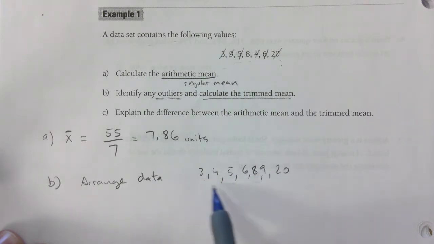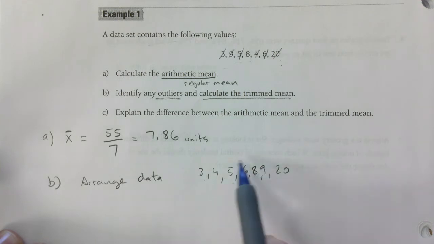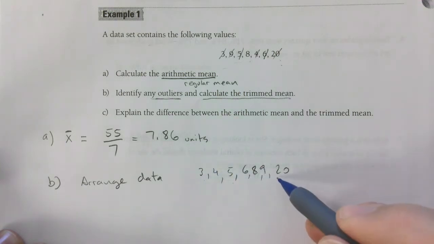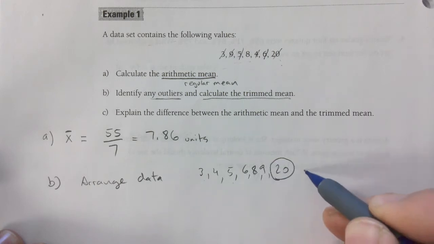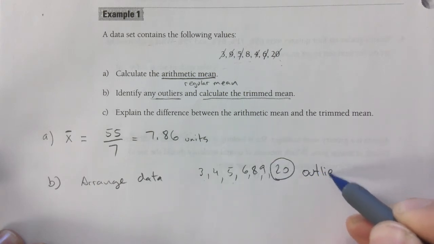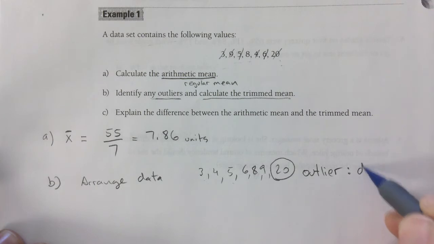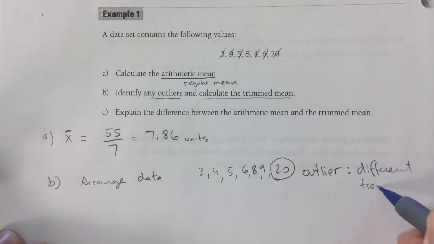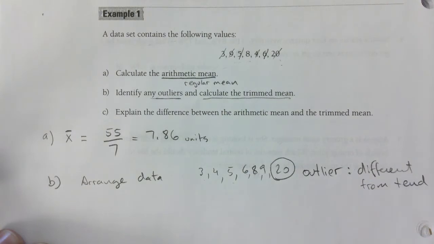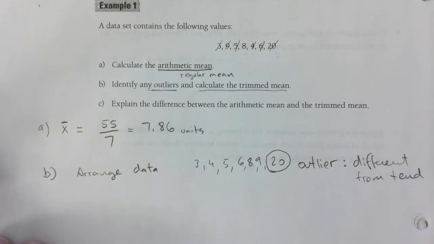This is the trend. They're close together. There's no significant gap between any of these values. So this would be the outlier. I will just say different from the trend.